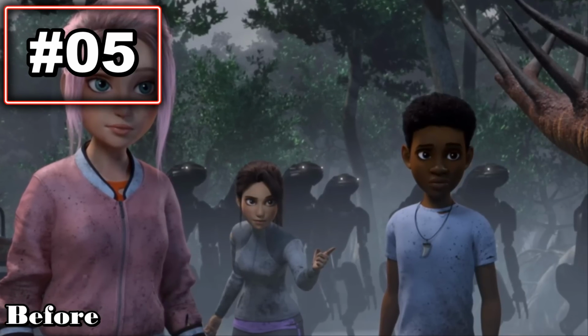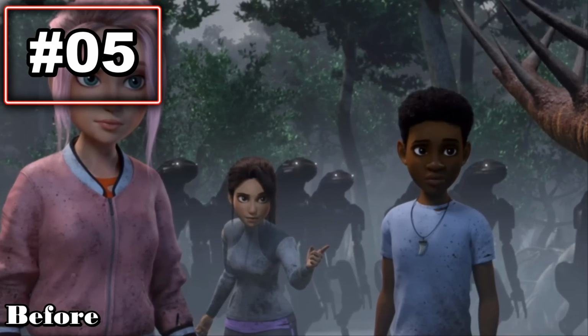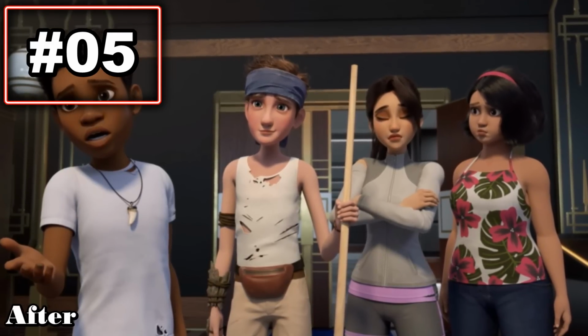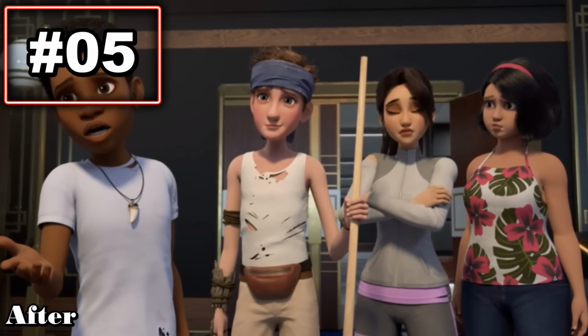Darius's and others' clothes have actually been washed, as we can see that they are clean and do not hold the dirt that we have seen from Camp Cretaceous Season 1.